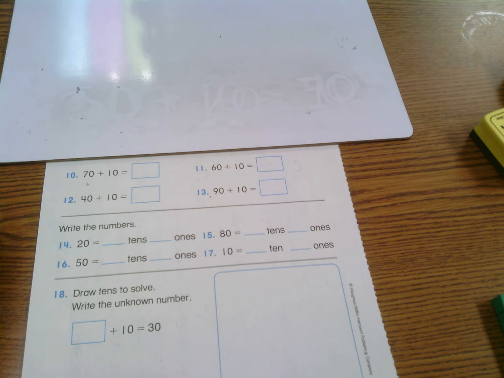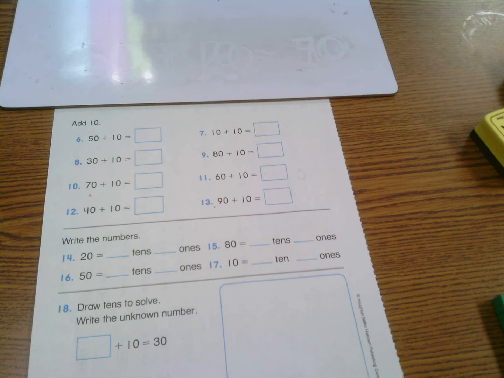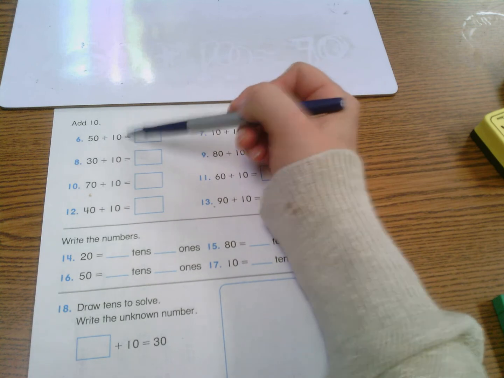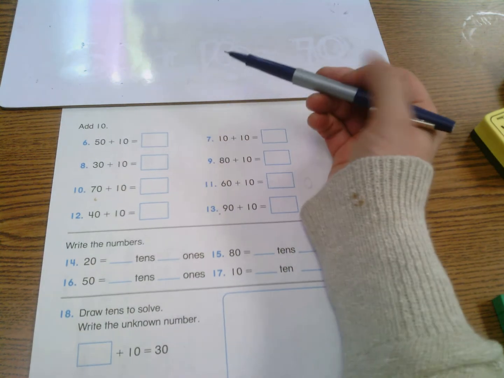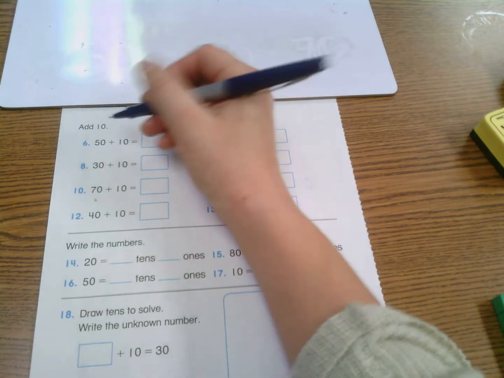Okay, on the back side, on page 100, it looks a little different. So you're going to have two decade numbers that you're adding together. And I want to show you something. If you look at number 6 as an example, we're going to add 10 to all of these. So 50 plus 10. If you want to draw 10 sticks, just lines above the decade numbers, to help your brain get in the habit and used to solving these quickly, you sure can do that.